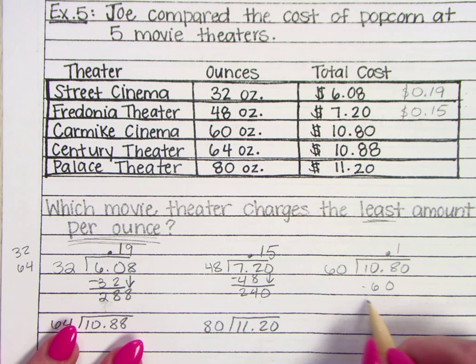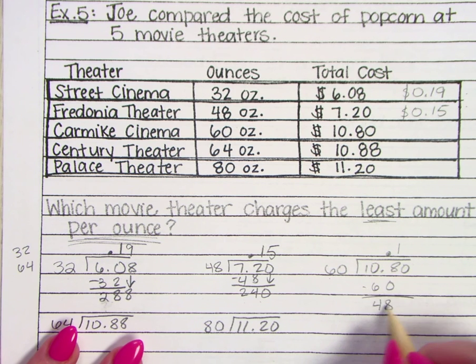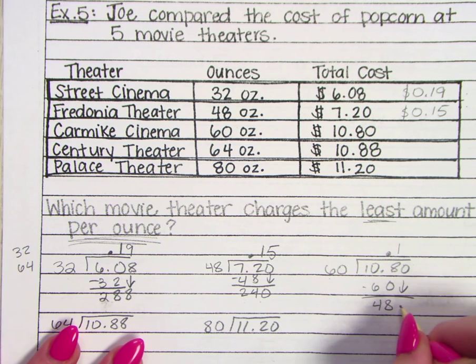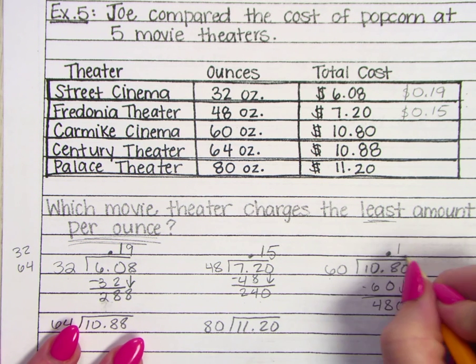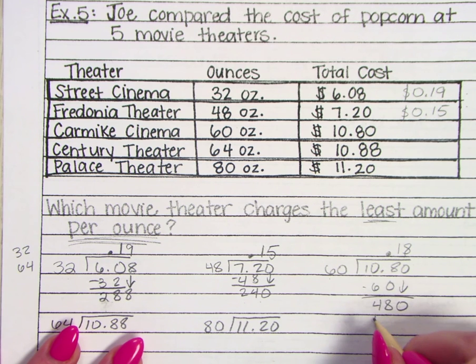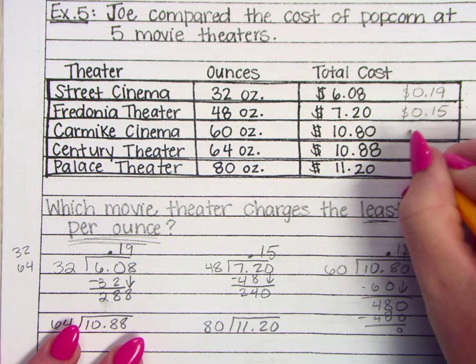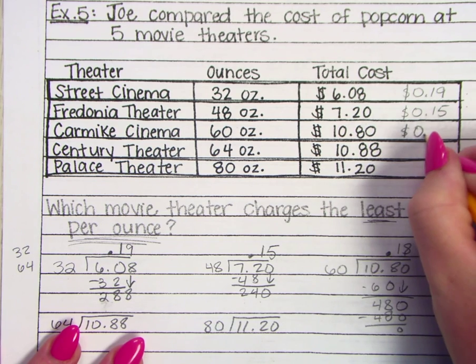When we subtract here, 48. 60 will not go into 48, so we bring down our 0. 60 will go into 480. We'll go 8 times. 60 times 8 is 480. Nothing left, so 18 cents per ounce here.